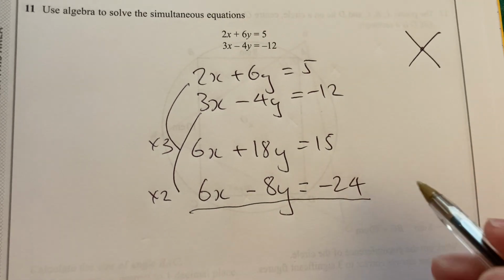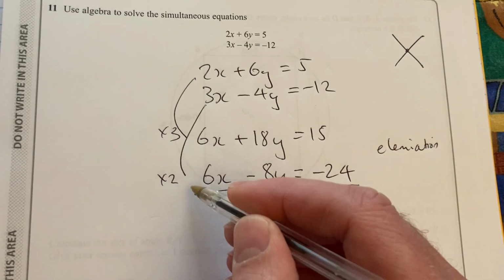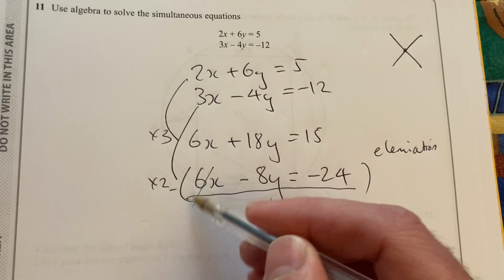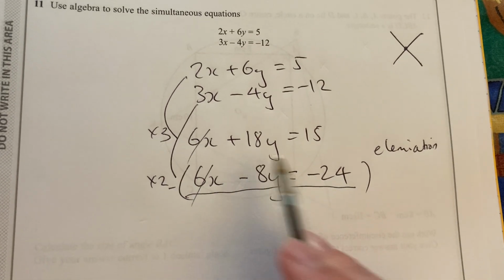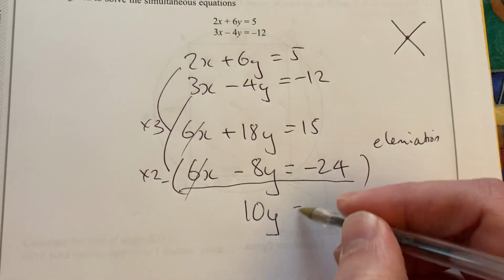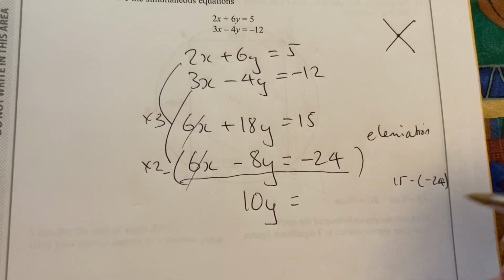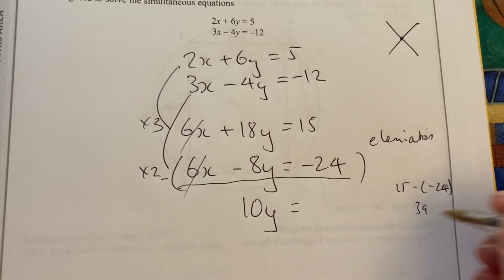Now I can use the elimination method and subtract that one. The x's will disappear. 18y minus 8y is going to be 10y, and 15 minus 24 is going to be 39.